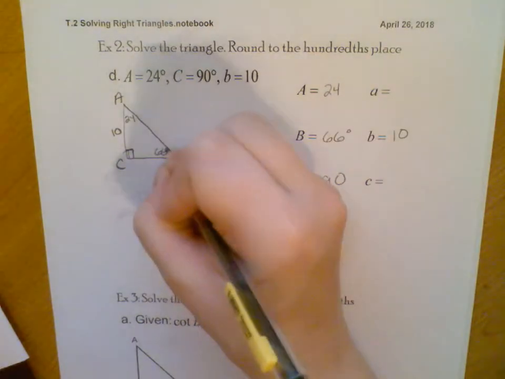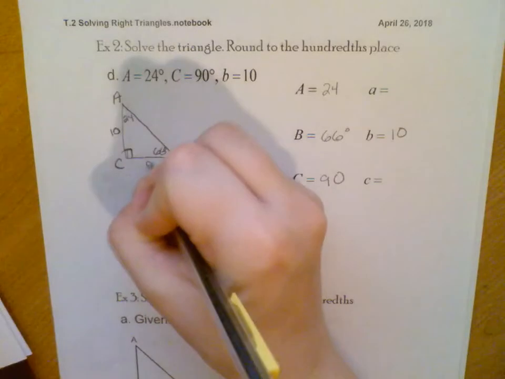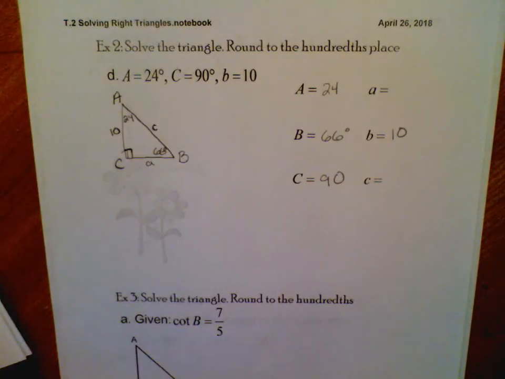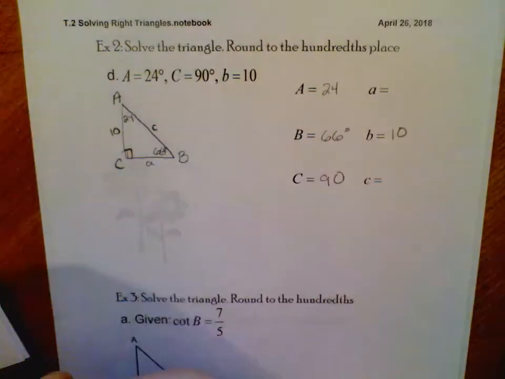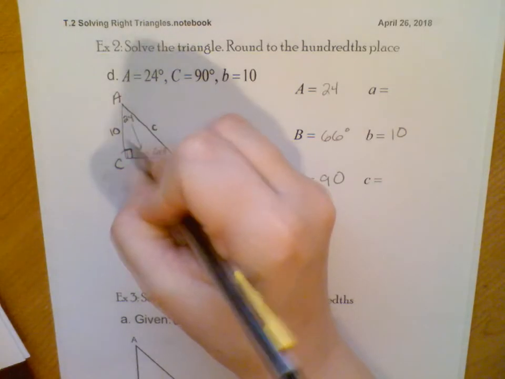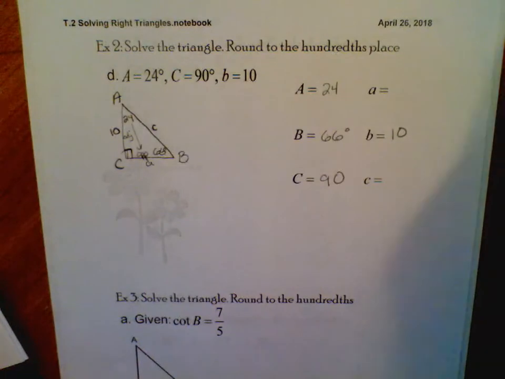So that's 66. All right, so this is side A and this is C. We just need to pick a side to find and go with it. I'm going to find side A. You can use the 66 or the 24. I'm going to use the 24. So this is the side opposite, and this is the side adjacent. Now I have to use the 10 because it's the only side length I know. You can only have one unknown.